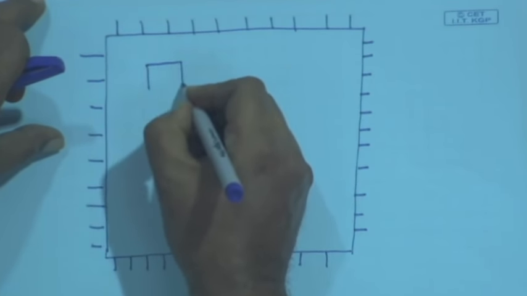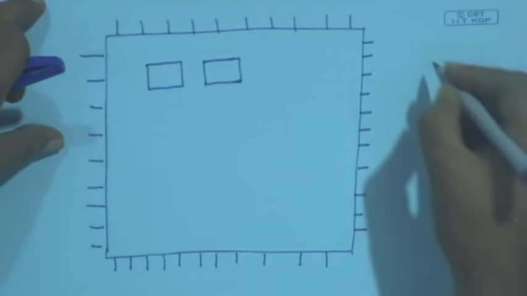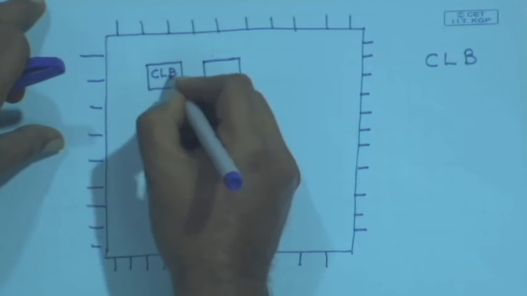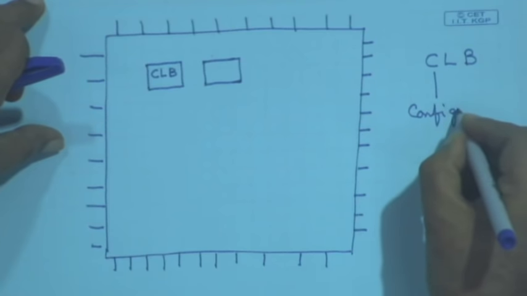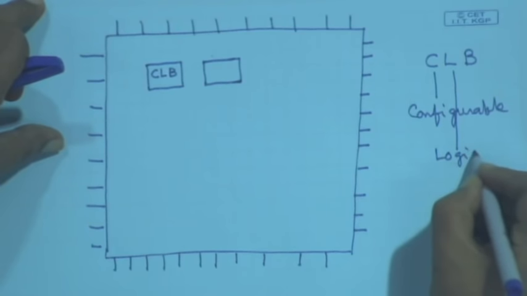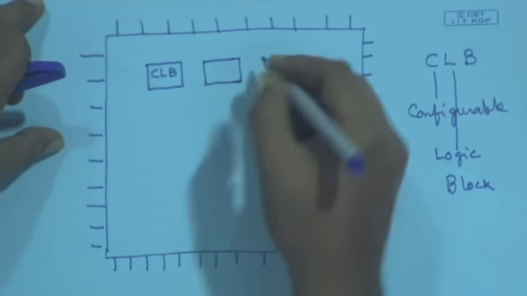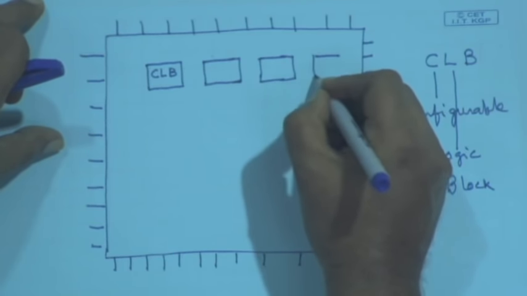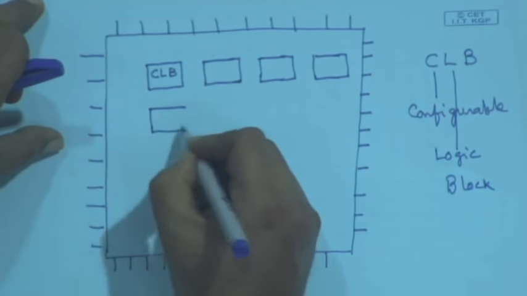And there are a number of CLBs. This is a CLB. What is CLB? CLB stands for configurable logic block. These are configurable logic blocks. There will be an array of these.